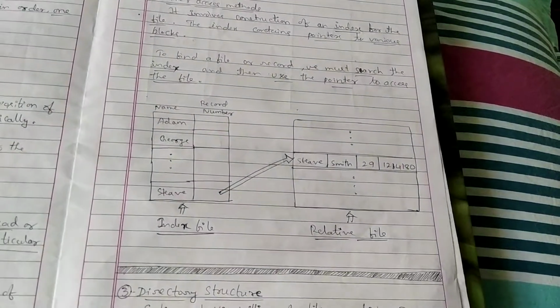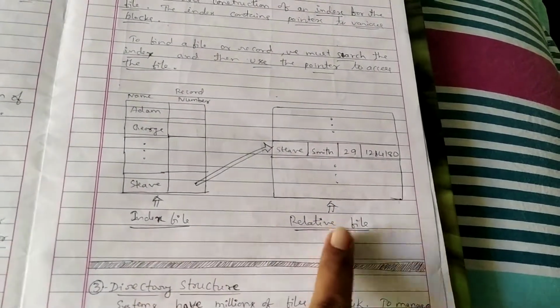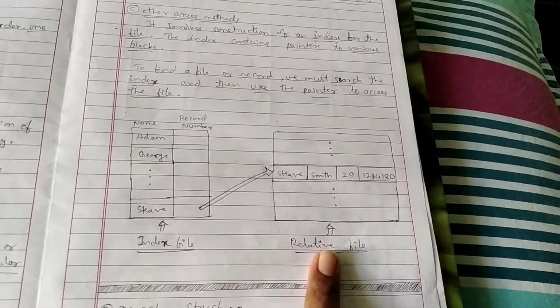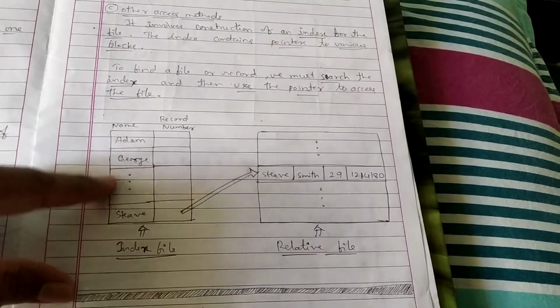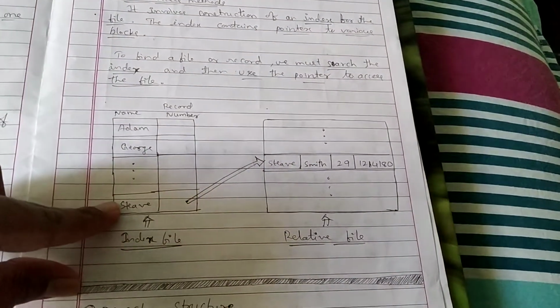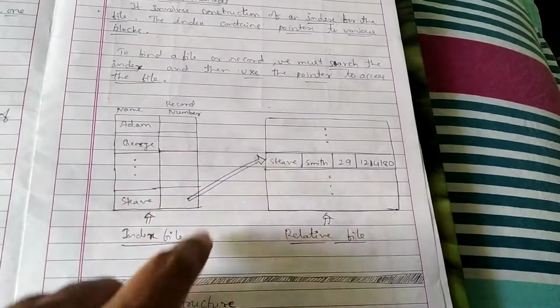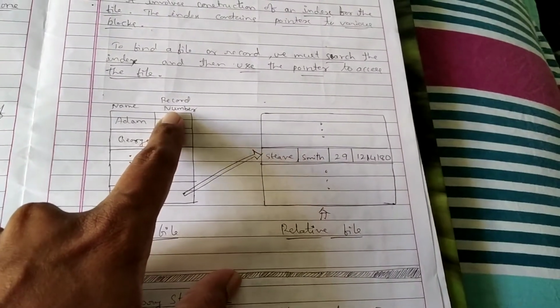Indexed accessing means you have two files maintained in your system. One is called the index file, the second one is called the relative file. The index file contains all the names of your files, and their numbers, or locations, which we call record numbers.